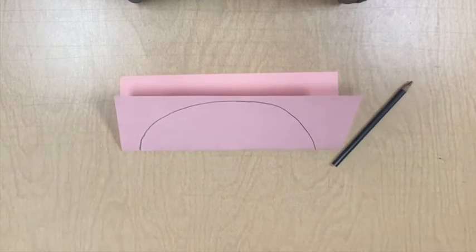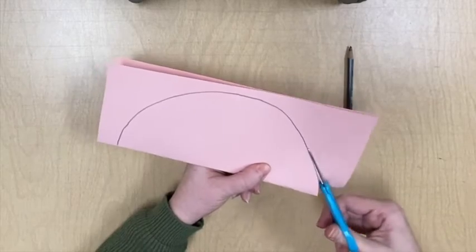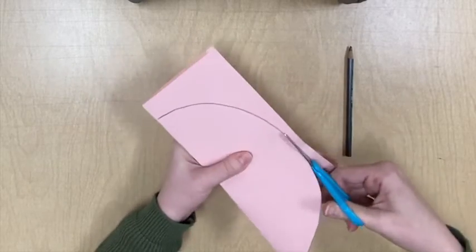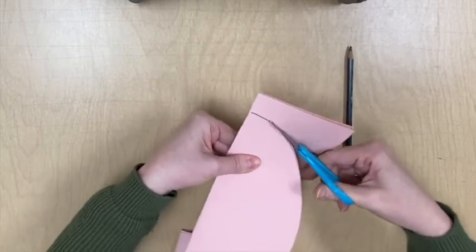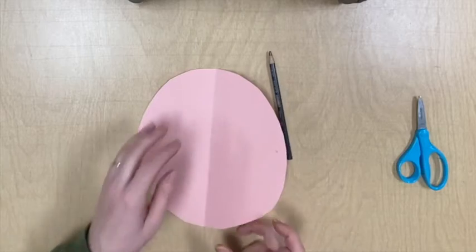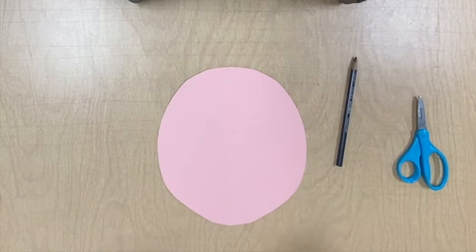Creates like a rainbow shape. Then cut along your line. When you open it up, you have a nice oval or circle shape to become your face.